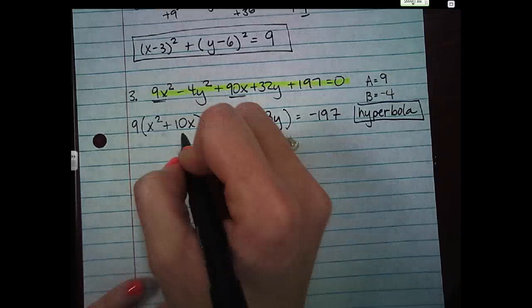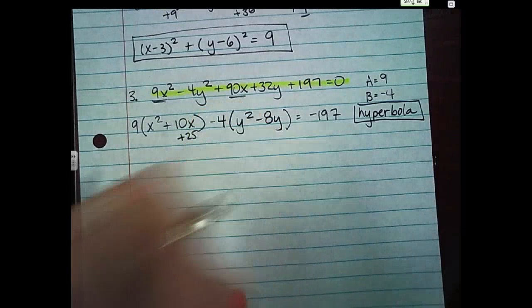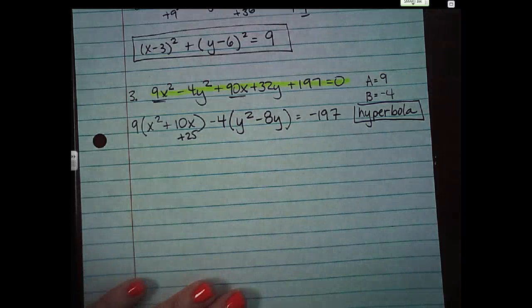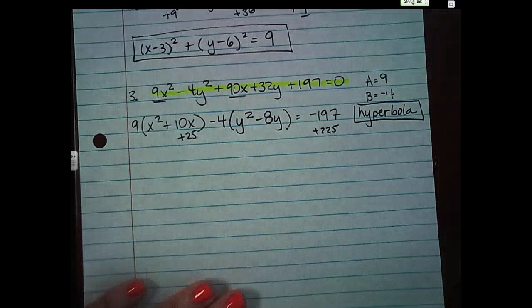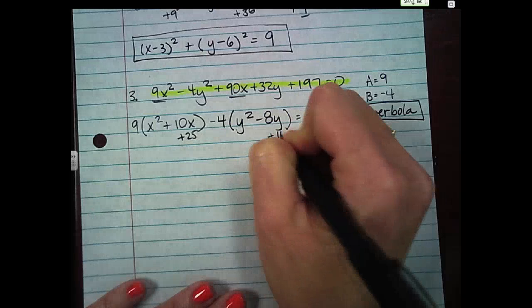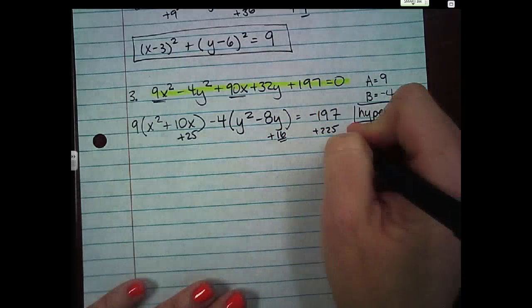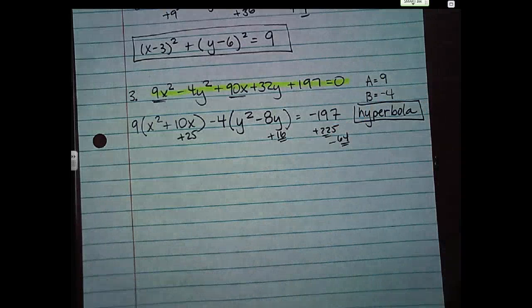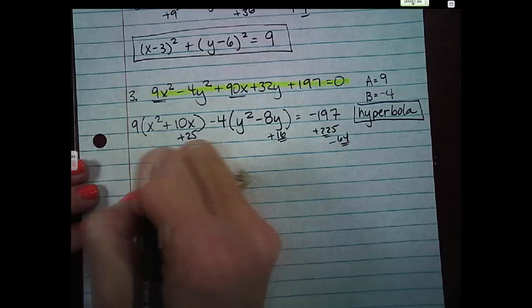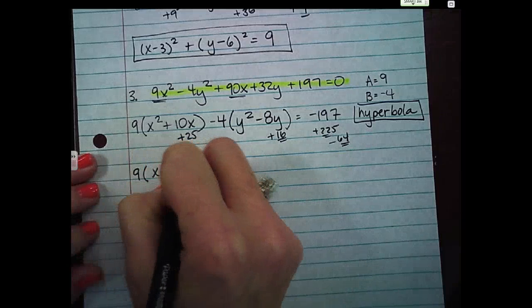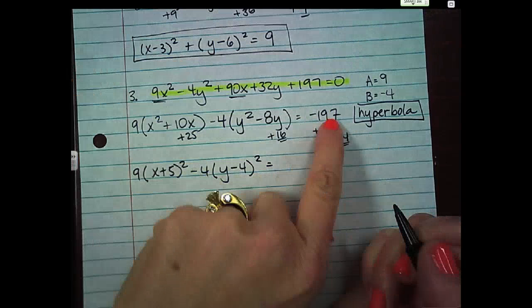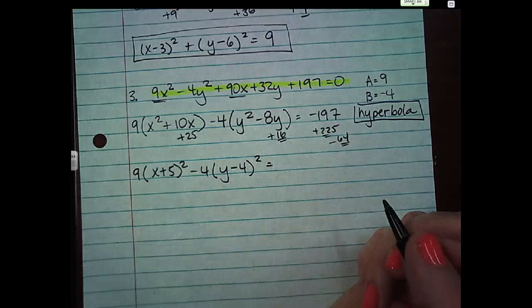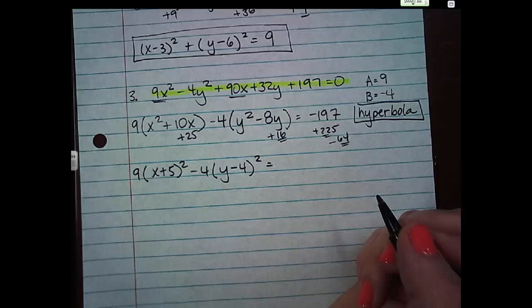Now complete the square. Half of 10 is 5, so plus 25. But you really want 25 times 9, which is 225 on the right side. Half of 8 is 4, so you want plus 16 there. But 16 times negative 4 is actually negative 64. So let's factor. 9 times (x plus 5) squared minus 4 times (y minus 4) squared equals, and you have to add these in your calculator, all three. What do you end up with?